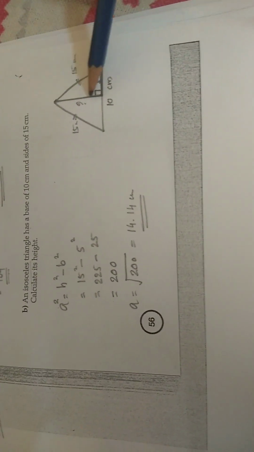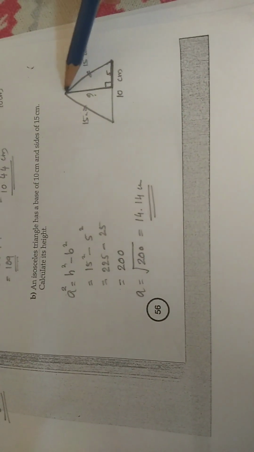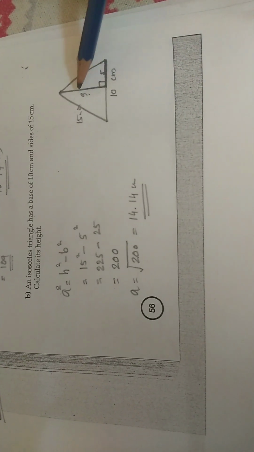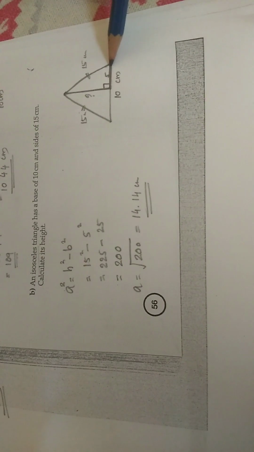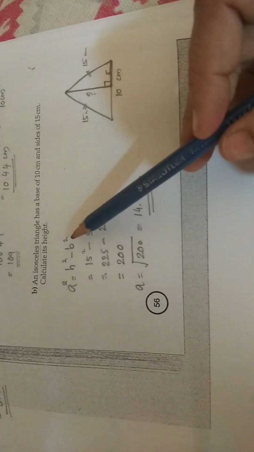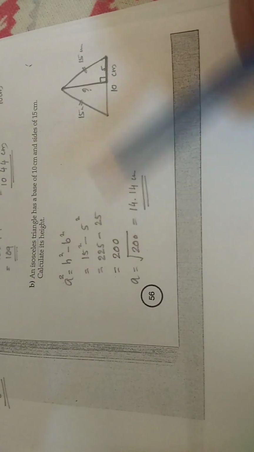You see, we are drawing a diagram. We are finding a right angled triangle so that we can get the height. And 10 is not the base. What we need is just 5. We are writing the suitable equation and solving it. Okay, next question.